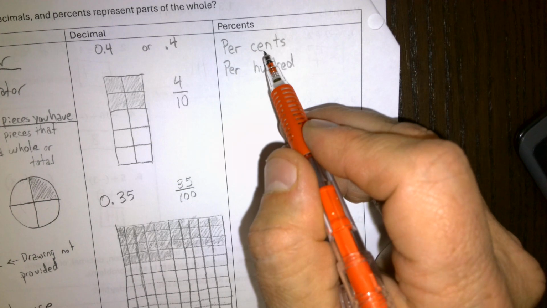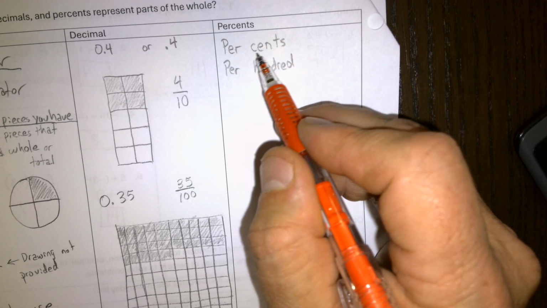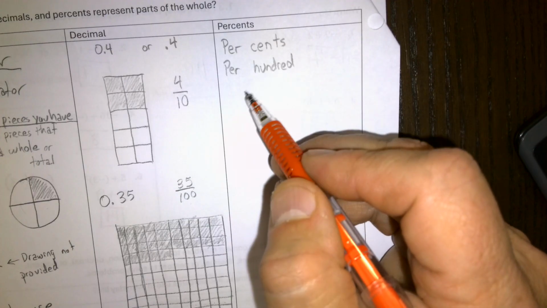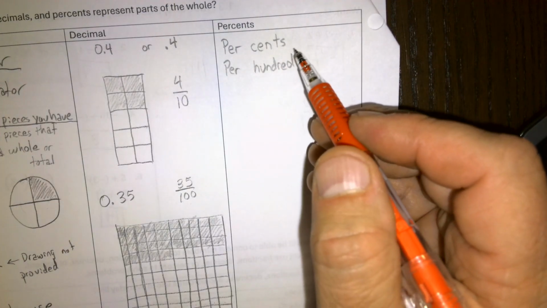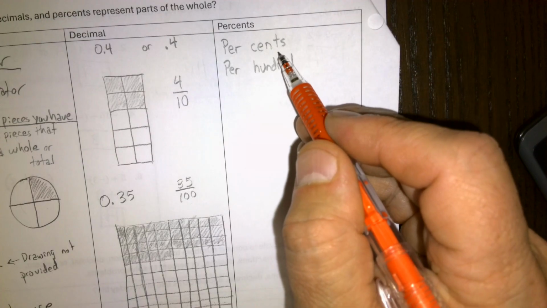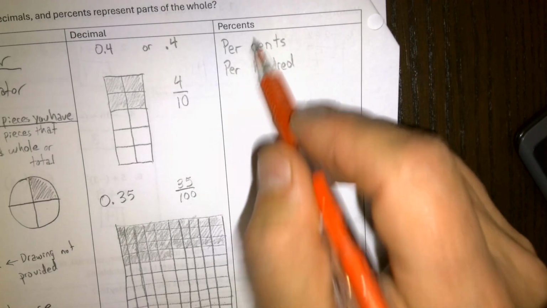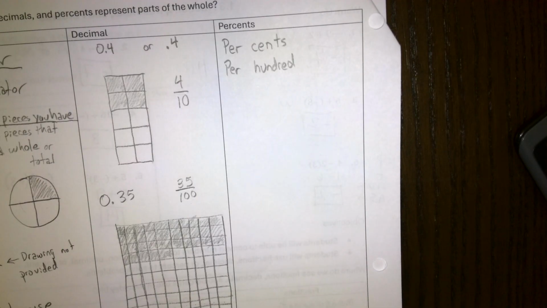If we think about pennies, we call them cents because there's 100 pennies in $1. In a century, there's 100 years. In the Roman Empire, you had centurions, and they were in charge of 100 men. So this cent means 100. When you see percent, immediately think per 100.